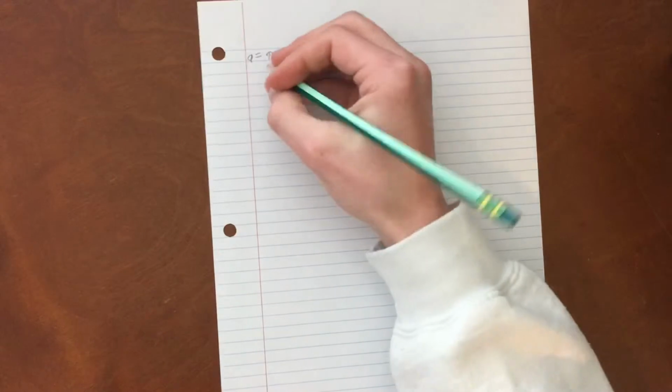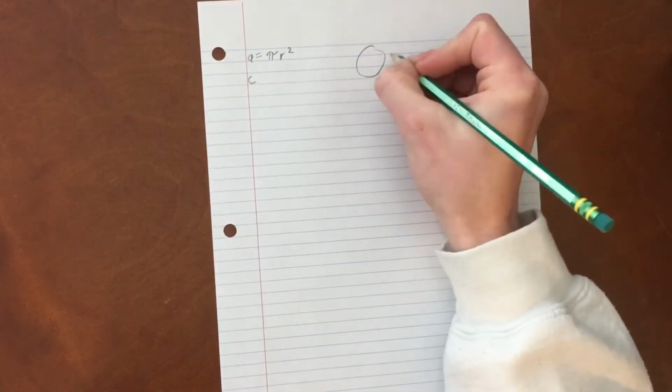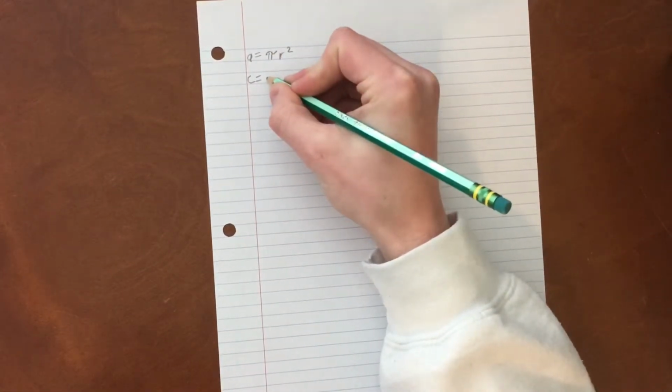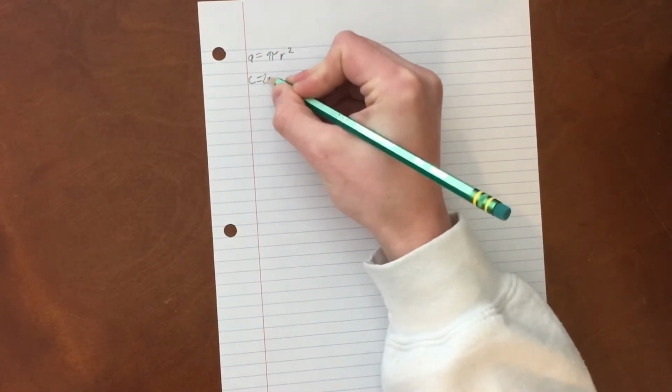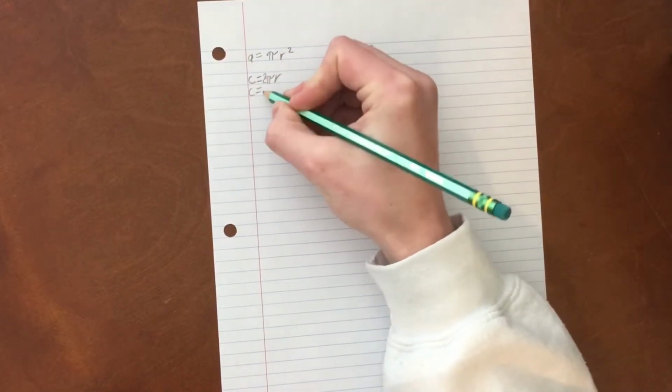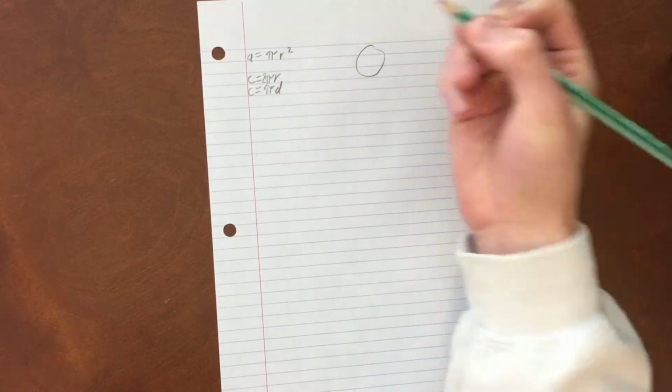So in order to understand this, we have to go back a bit to the formula for circumference. The circumference is the distance around the outside of the circle, so the circumference equals 2 pi r, or you could also say pi times the diameter.